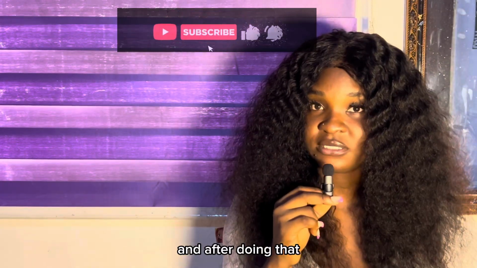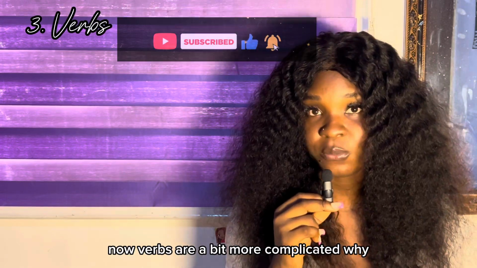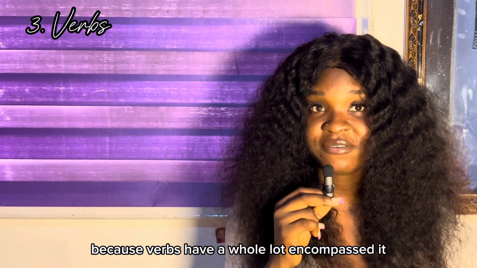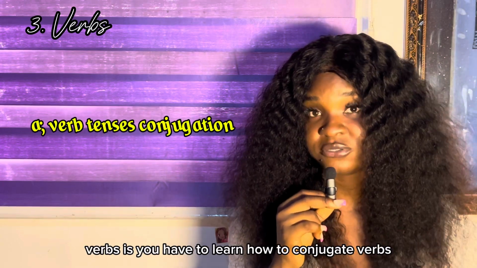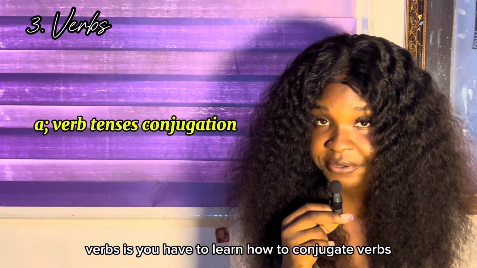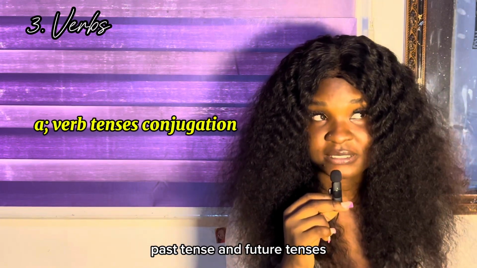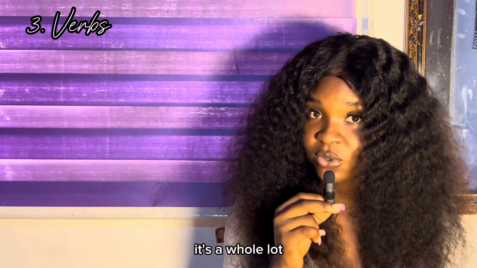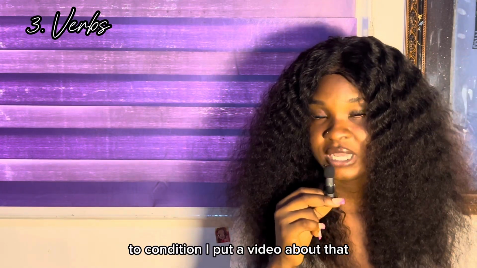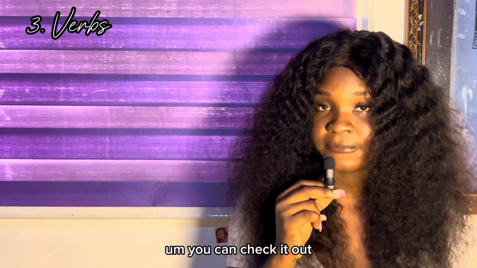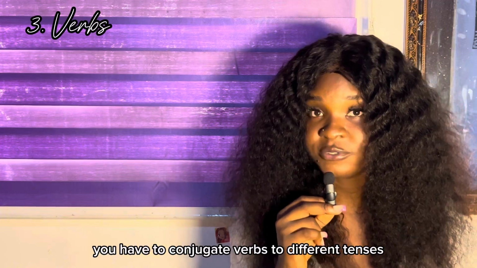After doing that, you want to move to step 3, which is verbs. Now verbs are a bit more complicated. Why? Because verbs have a whole lot encompassed in them, and one of the things is you have to learn how to conjugate verbs. Once you learn that, you're talking about present tense, past tense, and future tenses. It's a whole lot, and you have to conjugate both to reason and to condition. I put up a video about that. You can check it out to know more about that particular topic. But yeah, you have to conjugate verbs to different tenses.